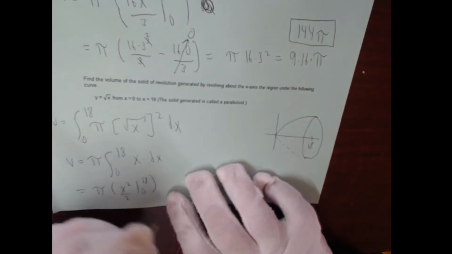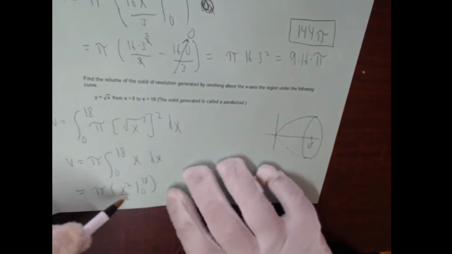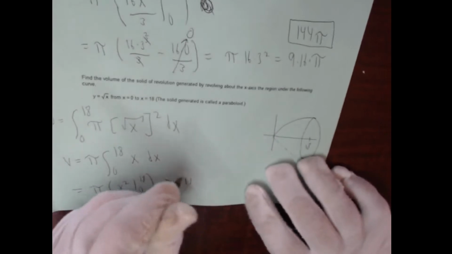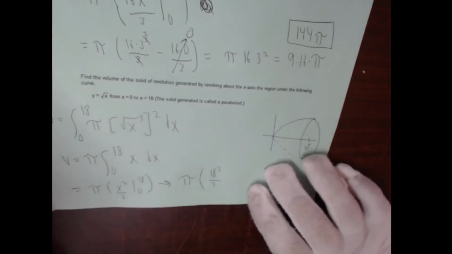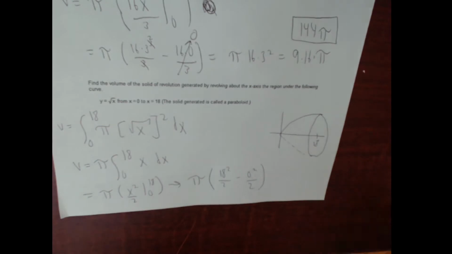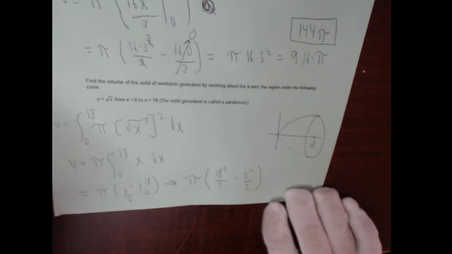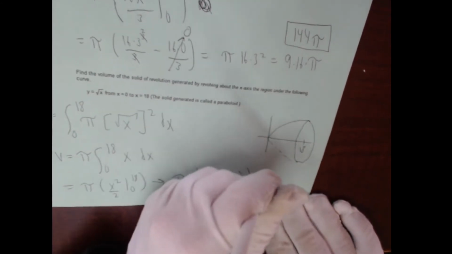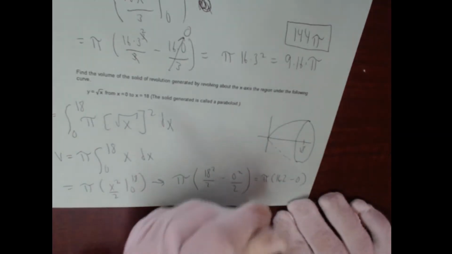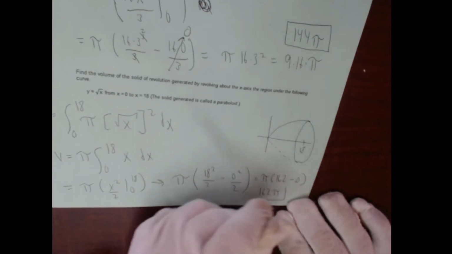Sorry, x squared over 2, because that's the integral. If you take the derivative of x squared over 2, you'll get x. So it's just pi times 18 squared over 2 minus 0 squared over 2. That's going to be your answer. And so if I do 18, don't cancel the 18 and the 2, obviously. 18 times 18 divided by 2 is 162. So it's pi times 162 minus 0. And so it's just 162 pi. And indeed, that is the answer.